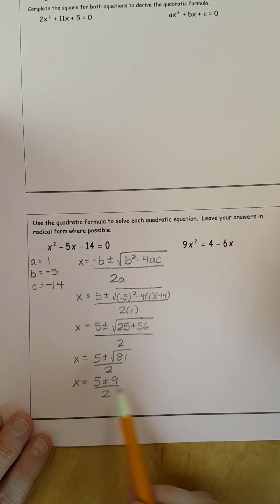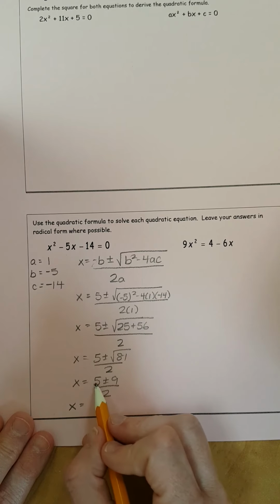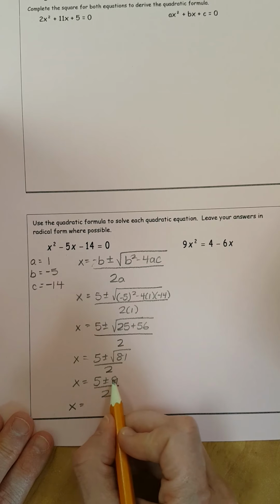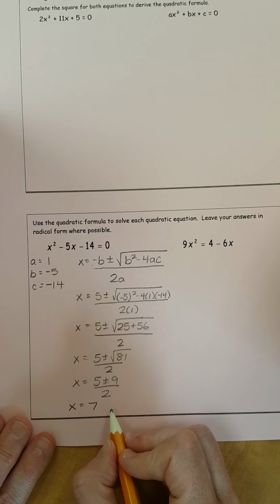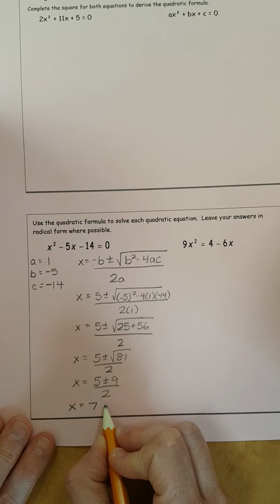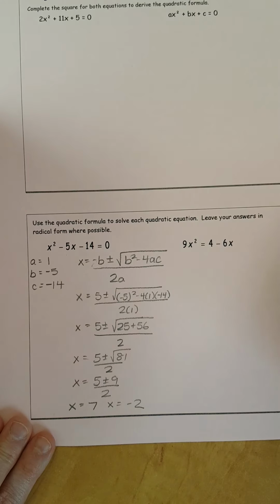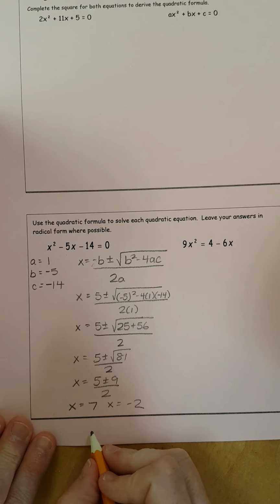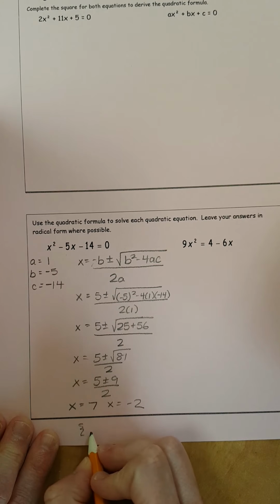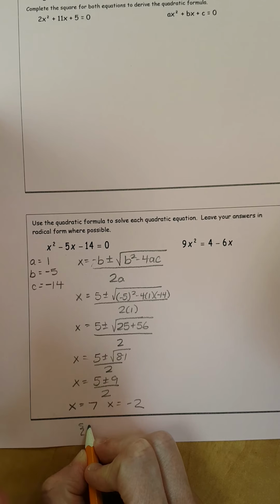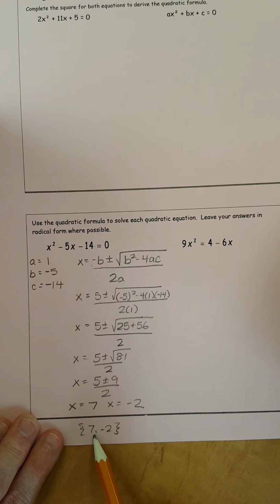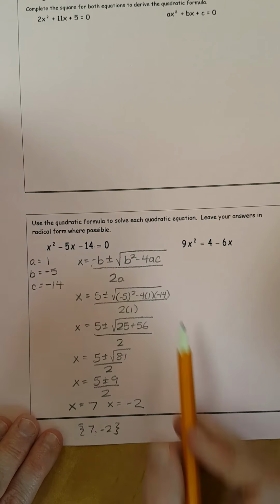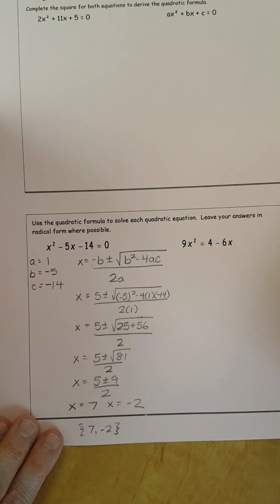Remember, we've got to do 2 separate calculations here. We've got 5 plus 9, which is 14, divided by 2 is 7. 5 minus 9, which is negative 4, divided by 2, which is negative 2. Sorry about that. Again, we have 2 solutions, and what do we know about that? Because our answers are rational, we know that it's totally factorable. Now we can see it: easy trinomial, x minus 7 times x plus 2. I could have done it a lot faster, but of course it specifically says quadratic formula.